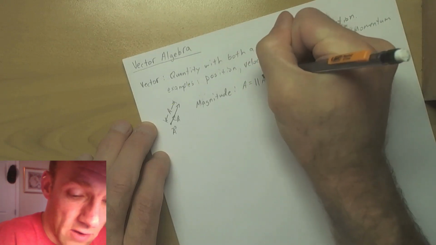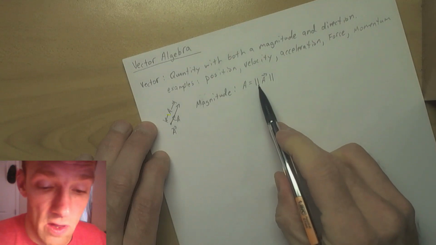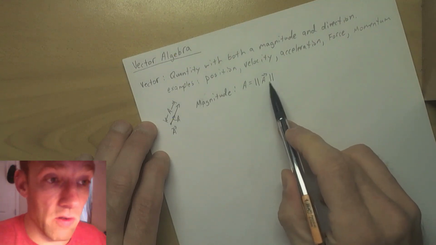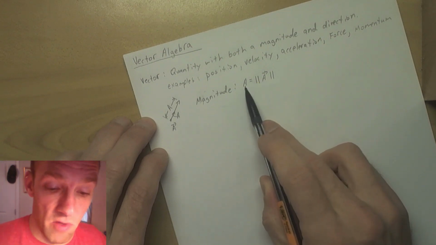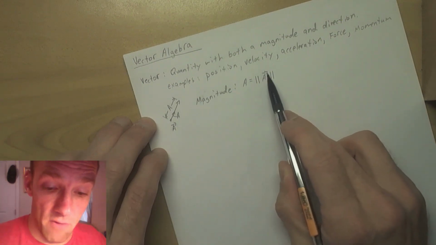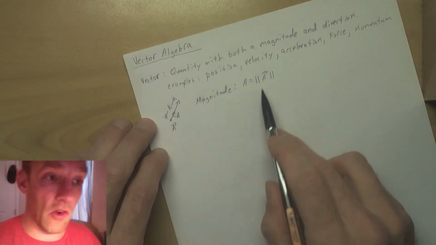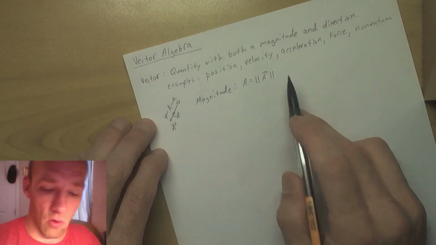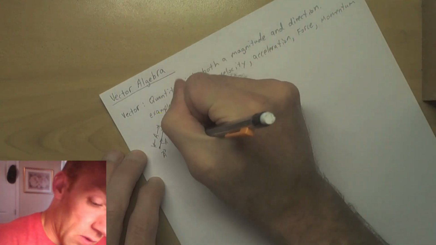So if I have a vector inside of these vertical bars, that means the magnitude. So it's represented either with the letter without the arrow, or if I have a vector and I want to apply the magnitude operation to it, then that's what these vertical bars are. Sometimes called the norm.